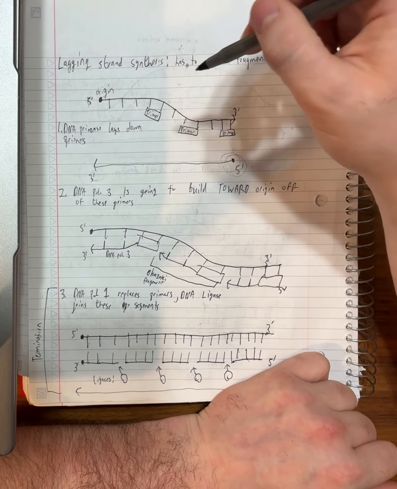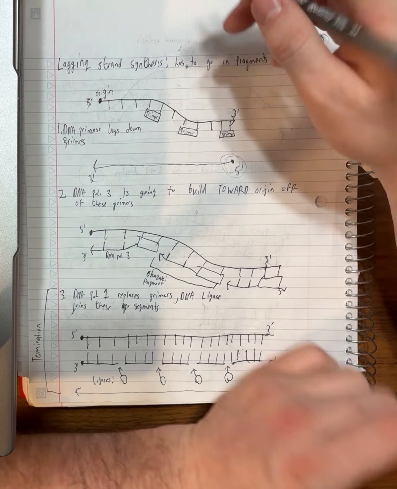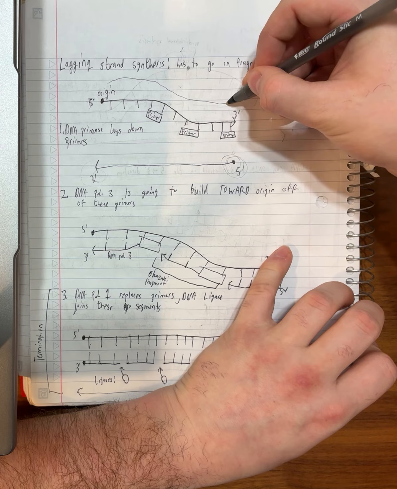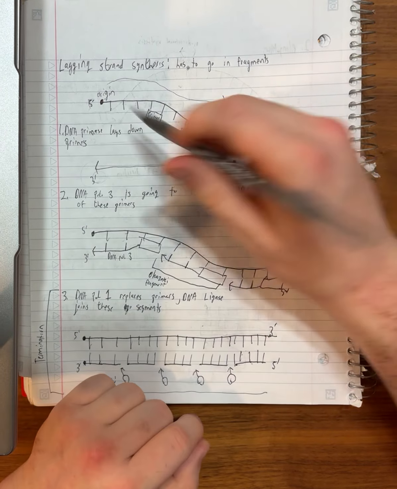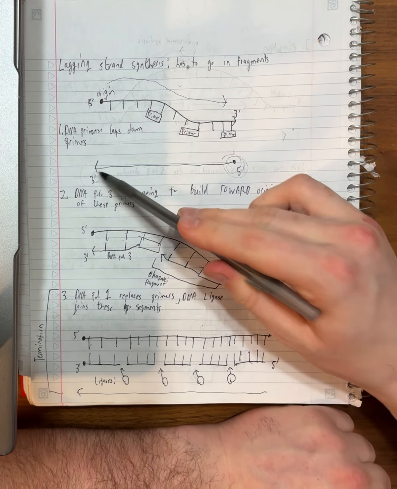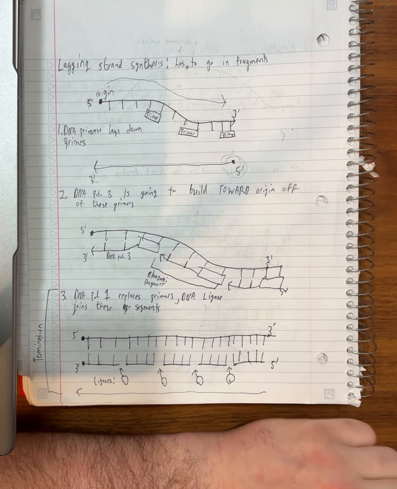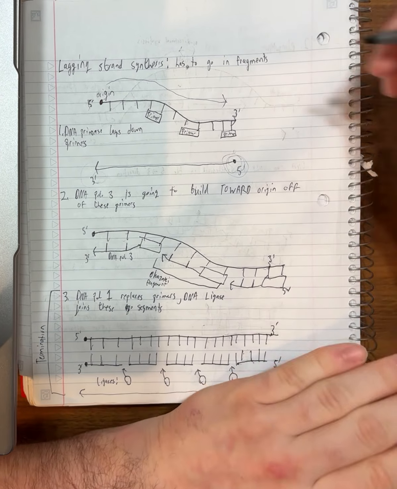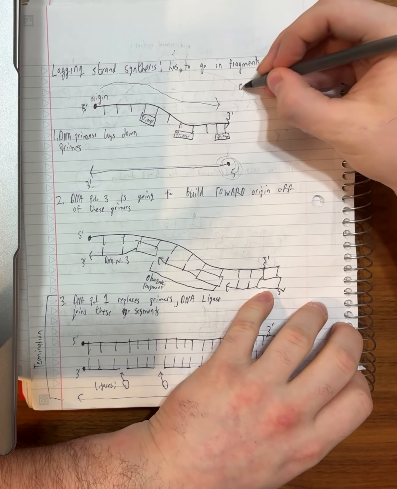But that's not the direction that this DNA is unzipping. This DNA is unzipping and wants me to replicate it in this direction, from left to right. But I have to synthesize from right to left. So the way we do this is in little fragments, which are called Okazaki fragments. And we'll get into that.